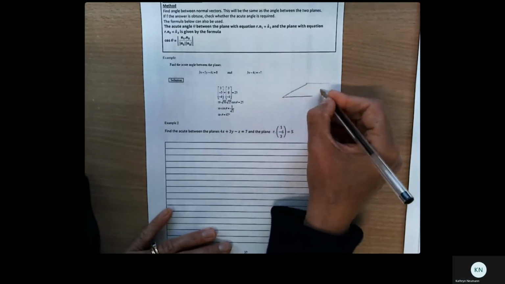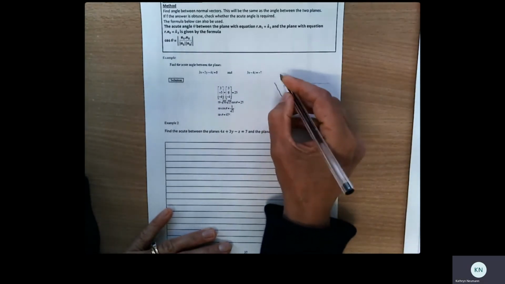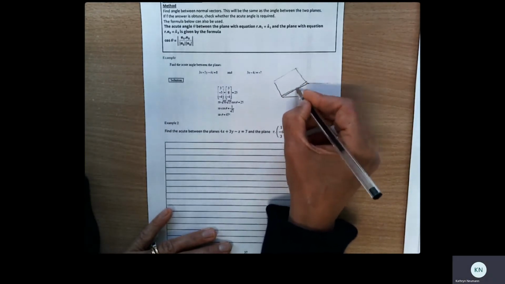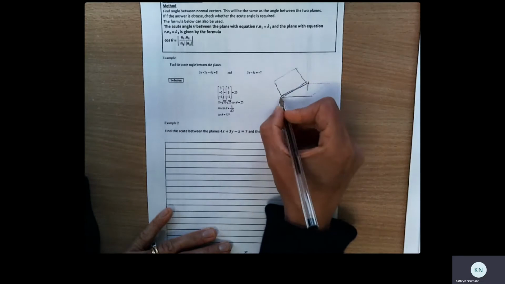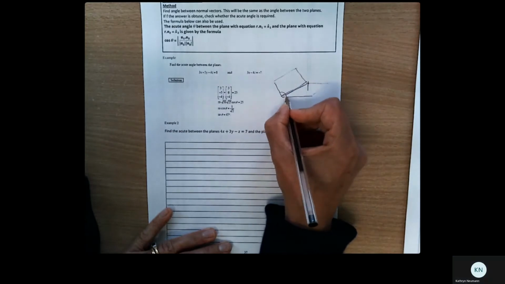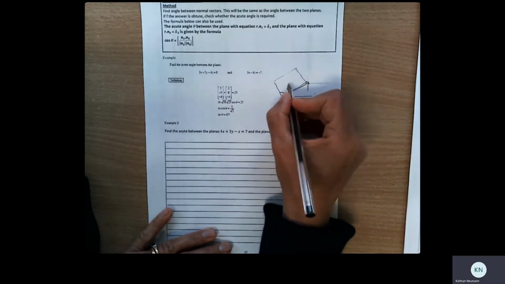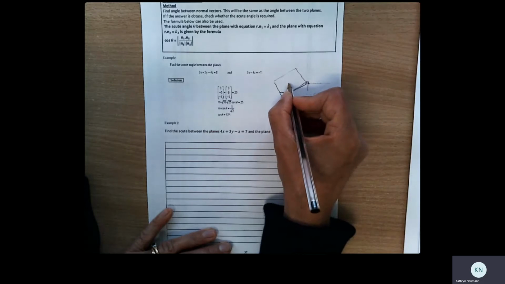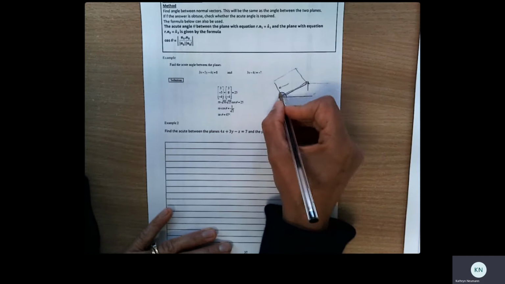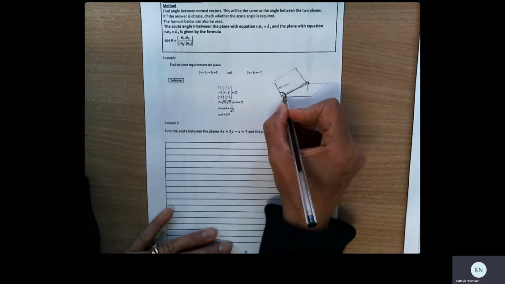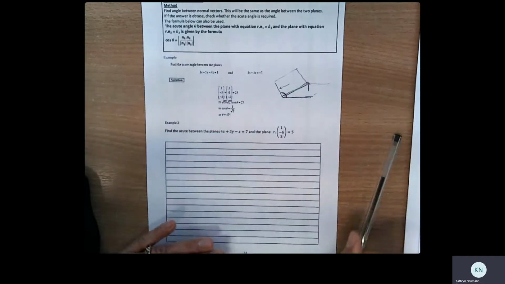So if I've got one plane here, pages of a book, and here's another plane here. So it's like a book opening here. If I find this angle between the two planes here, if I imagine drawing the normals there, and this normal sticking out of that one, the angle between those two normals will be the same as the angle between the two planes.